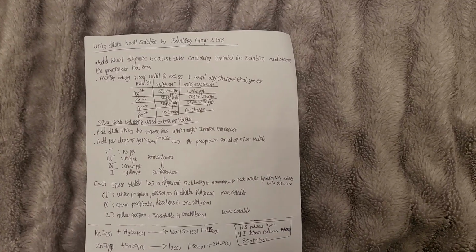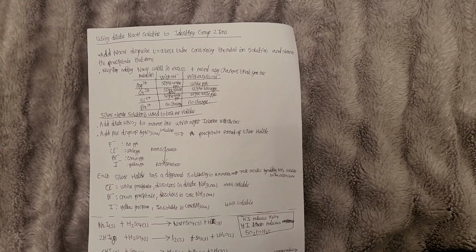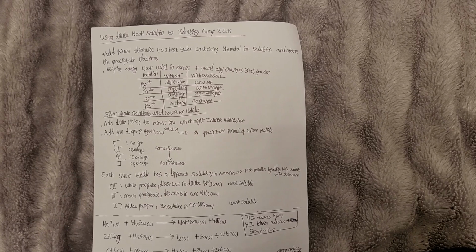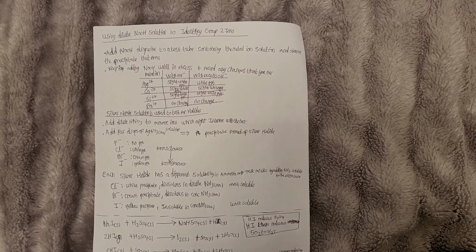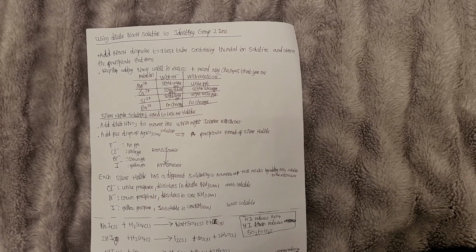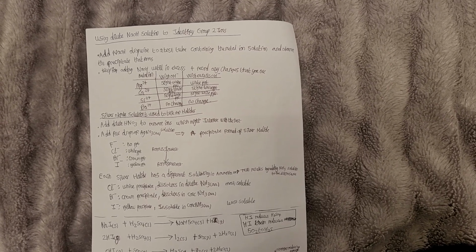Using dilute sodium hydroxide solution to identify group 2 ions, add sodium hydroxide dropwise to a test tube containing the metal ion solution and observe the precipitate that forms. Keep adding sodium hydroxide until in excess, and record any changes that you see.